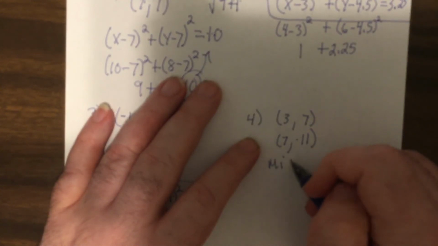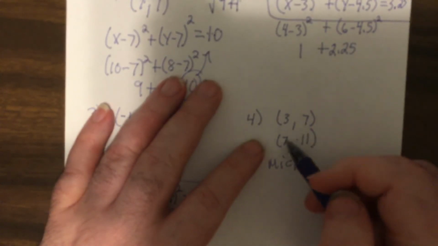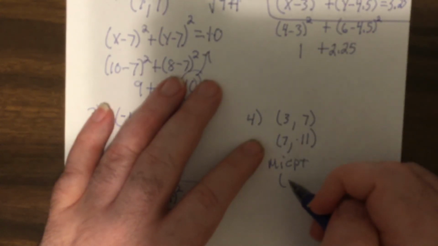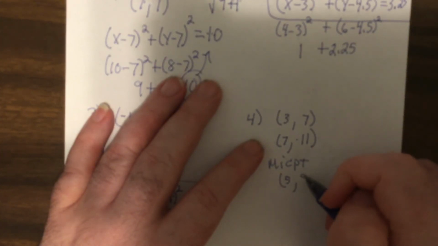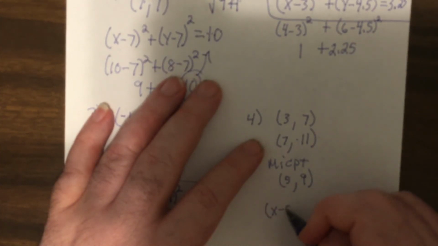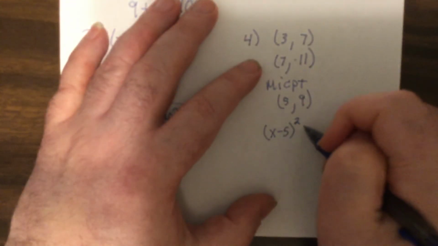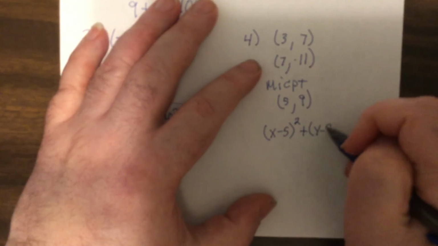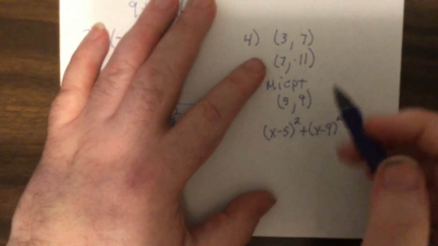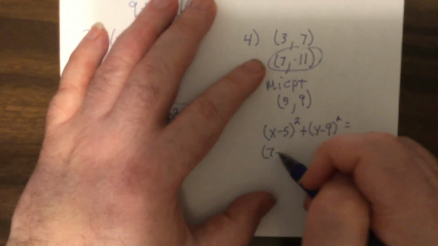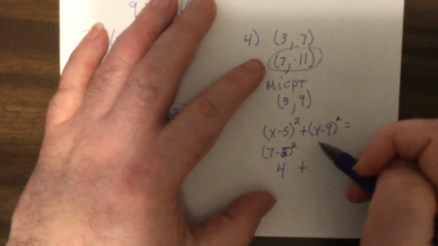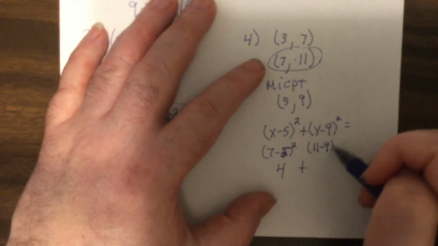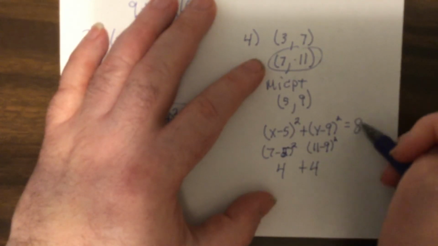So the midpoint, 7 plus 3 is 10. Half of that is 5. 11 plus 7 is 18. That would be 9. So (x minus 5) squared plus (y minus 9) squared equals, and I'm going to pick this point. So (7 minus 5) squared, goodness, is 2 squared is 4 plus (11 minus 9) squared, that's 2, that's 4, so that would be 8.